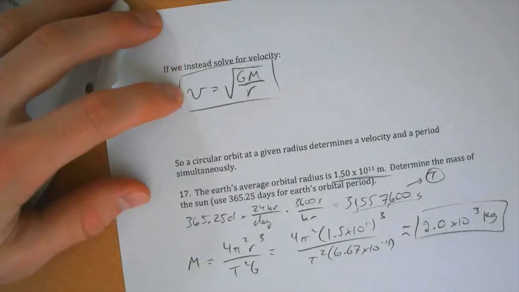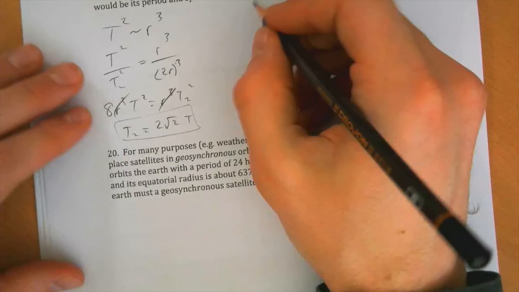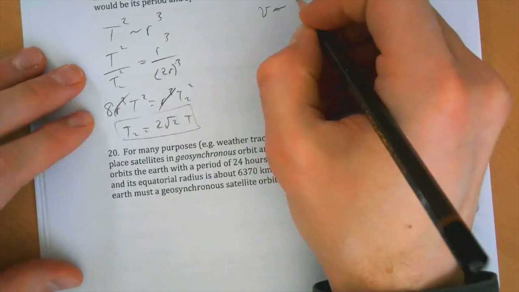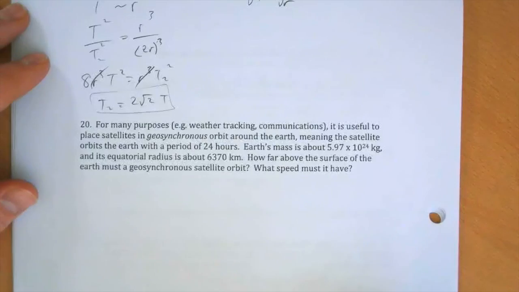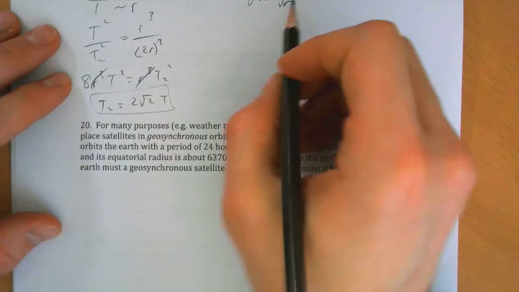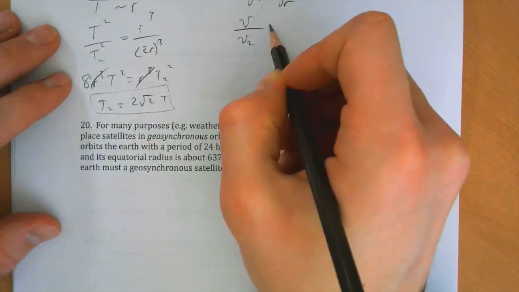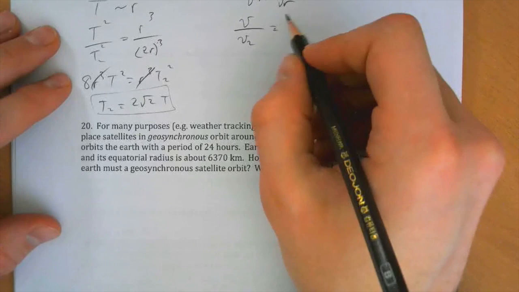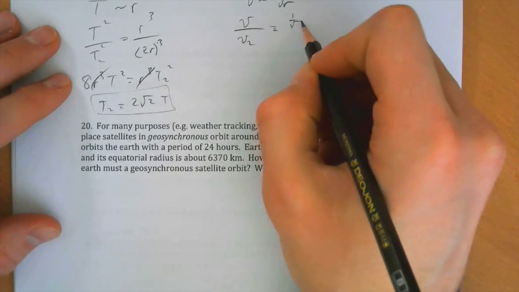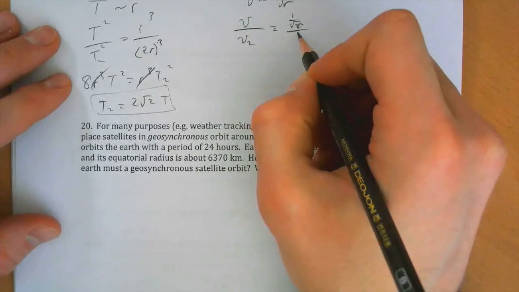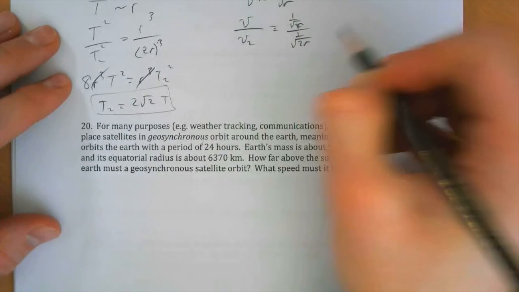From our equation here, we can see that velocity is proportional to 1 over root radius. So old velocity over new velocity would be equal to 1 over old radius over 1 over new radius.